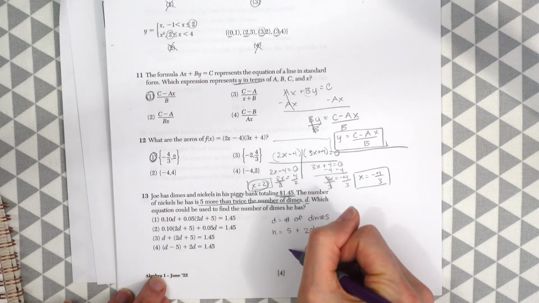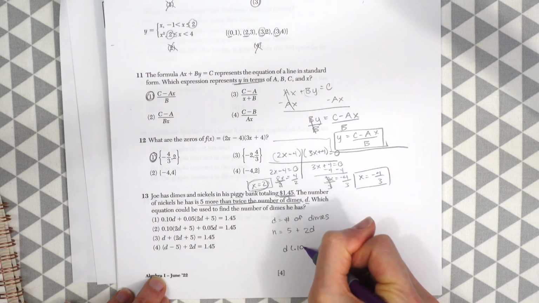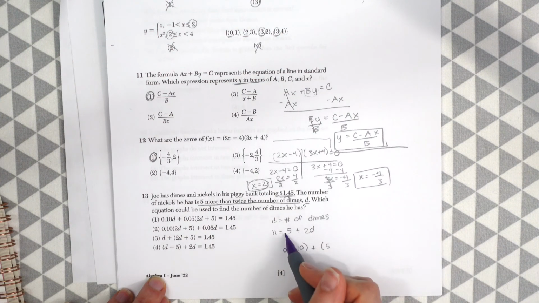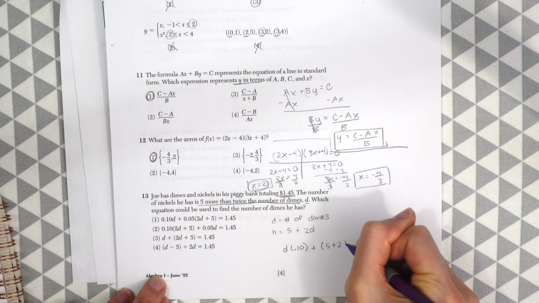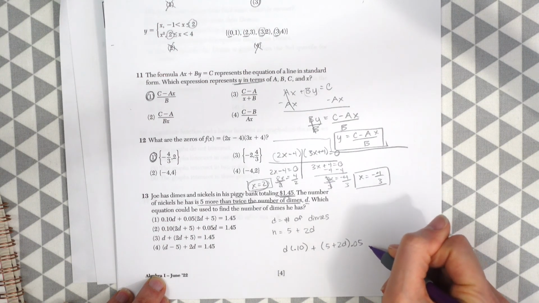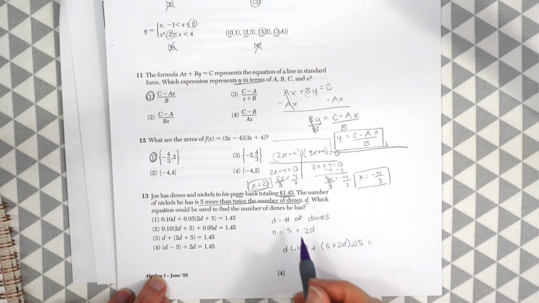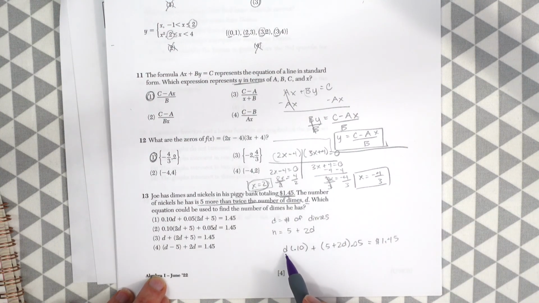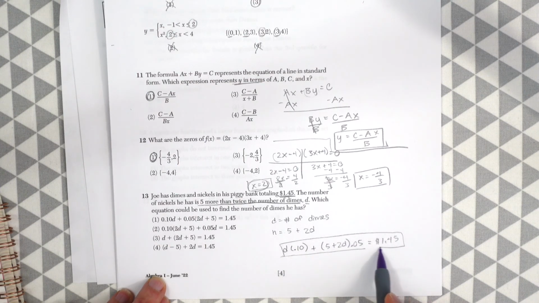So if we have total number of dimes is D, and a dime is worth 10 cents, so times 0.1, plus 5 plus the nickels, 5 plus 2D, times the value of nickels, which is 5 cents, 0.05, and the total is going to be equal to $1.45. We get this equation and be able to figure out how many dimes and nickels would add up to $1.45.